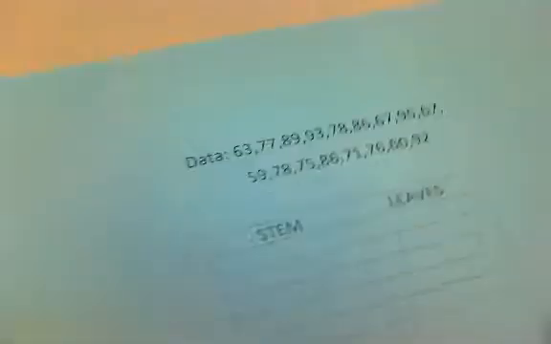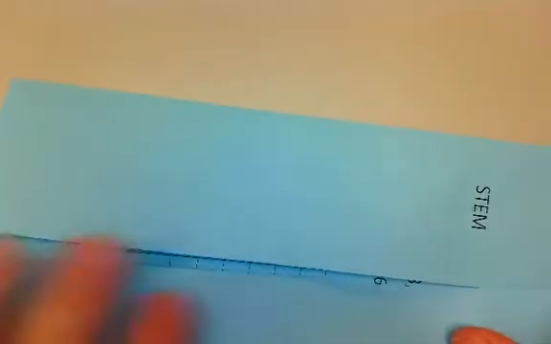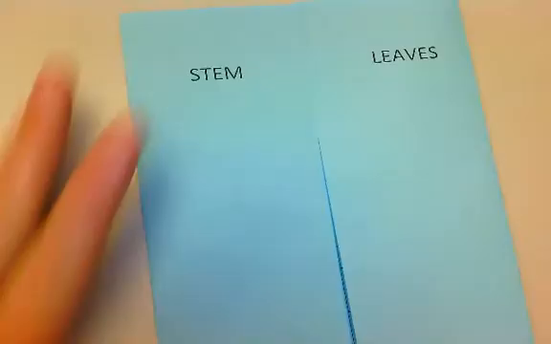So you should have this blue paper, and if you notice there's a line down the middle, so what you're going to do is you're going to take this side and you're going to fold it like this. And then you're going to turn it around and you're going to fold the other side like this. Alright, perfect. Okay, so then you should have two that look like this.